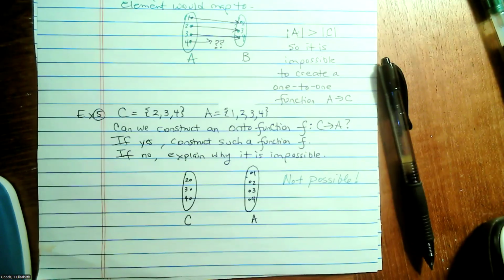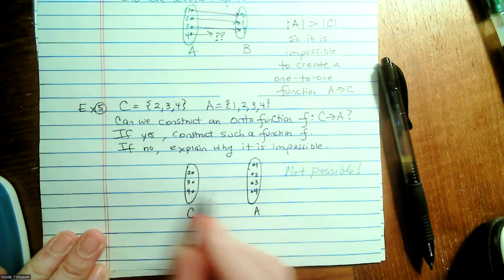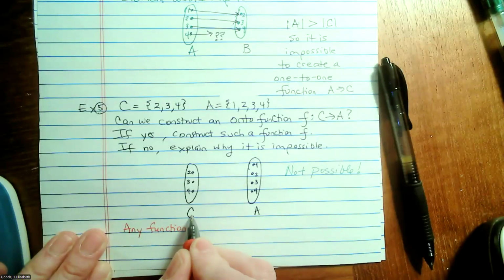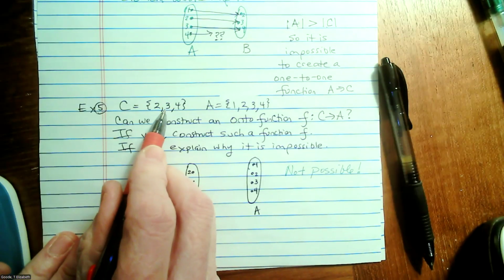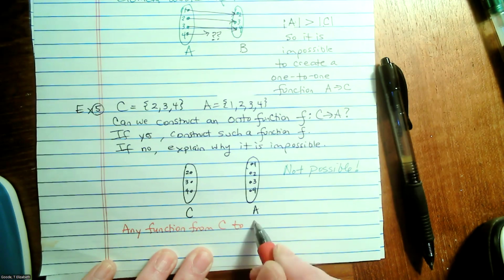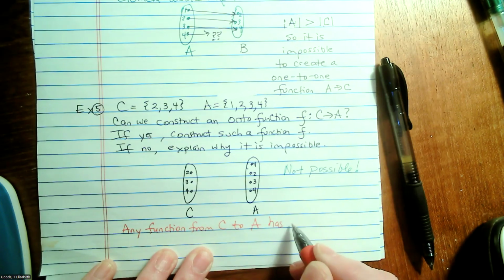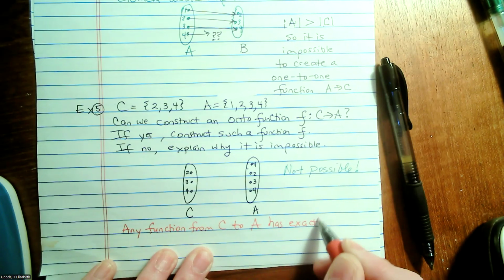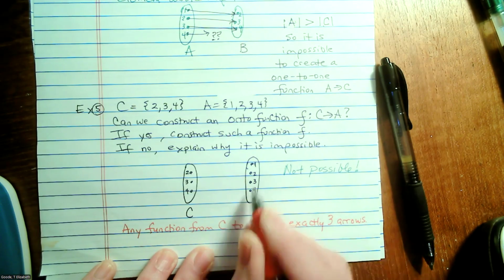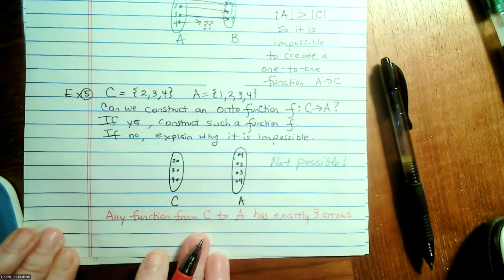Because any function from C to A has 3 arrows, right? Because it's a function, and every element of C, if C is the domain, has to have one arrow coming out of it. Any function from C to A has exactly 3 arrows. That's not enough arrows to hit every element of A.